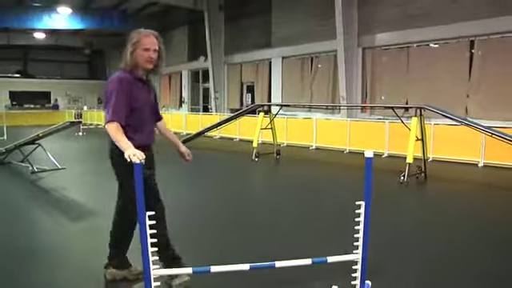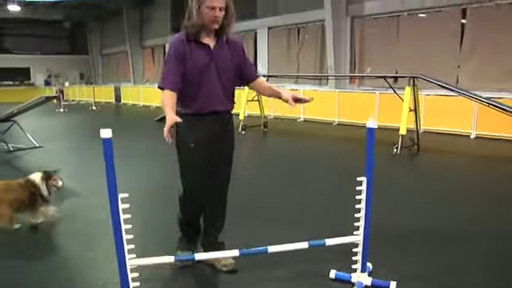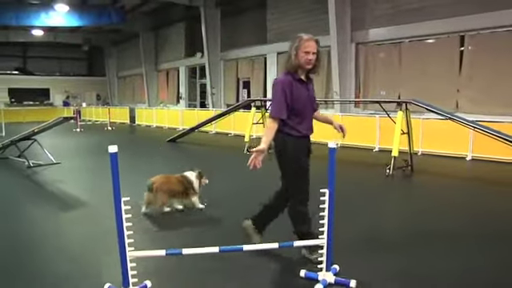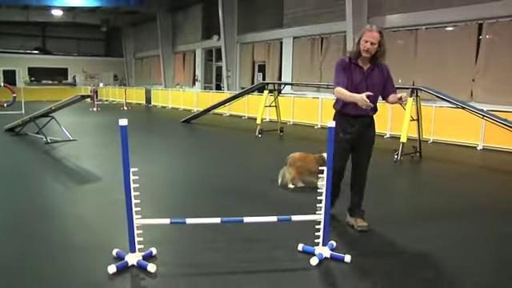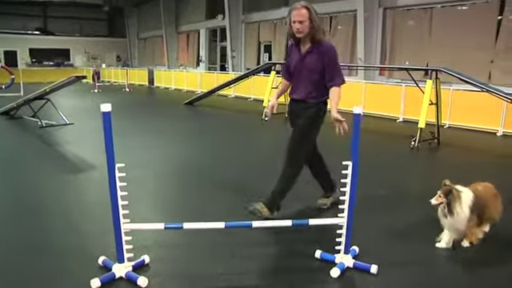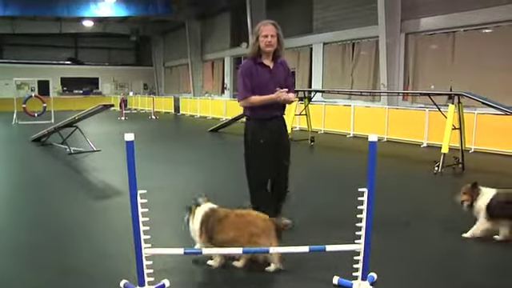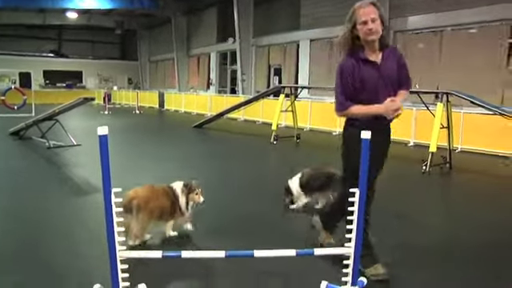This is a wingless jump. If you notice, the wings that I mentioned earlier are not here. So the handler can actually be closer to the dog. This also allows the judge to create a certain scenario to where you can do wraps and you can get closer in with the dog. These are simpler jumps. This is where you start.